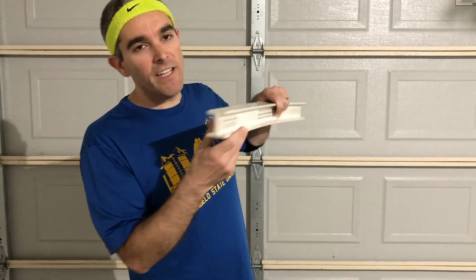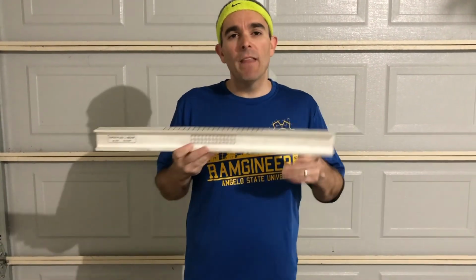We're getting ready to do an example problem. Our first example problem has an I-beam, right? An I cross-section beam with some load on it.